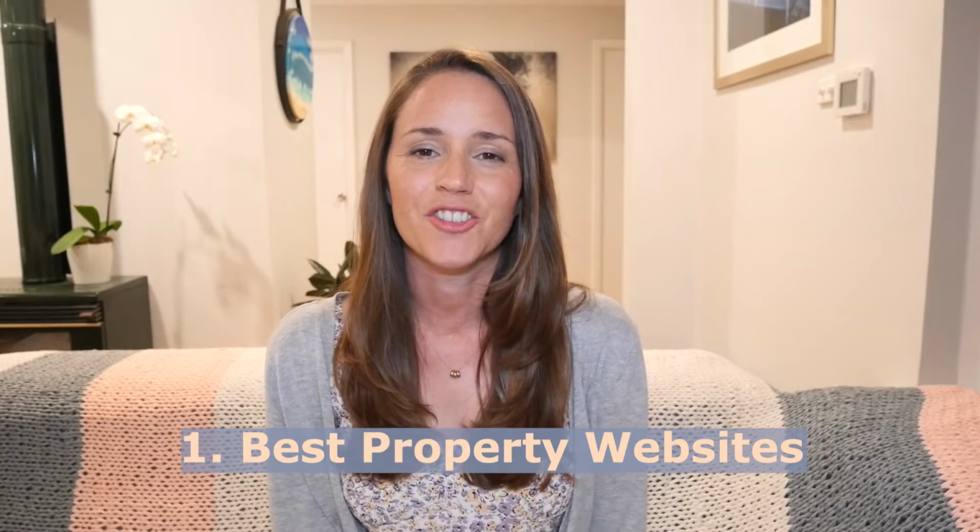Since rental costs vary so much across Australia, I thought it would be useful to go through the median rent in each of the state capitals across Australia. I'll also run through the best websites to use to find a place to rent, as well as where to find a room in a share house if that's a better option for you. And I'll also touch on the current rental crisis in Australia. Okay, let's get started. First of all, where do you find properties to rent in Australia?